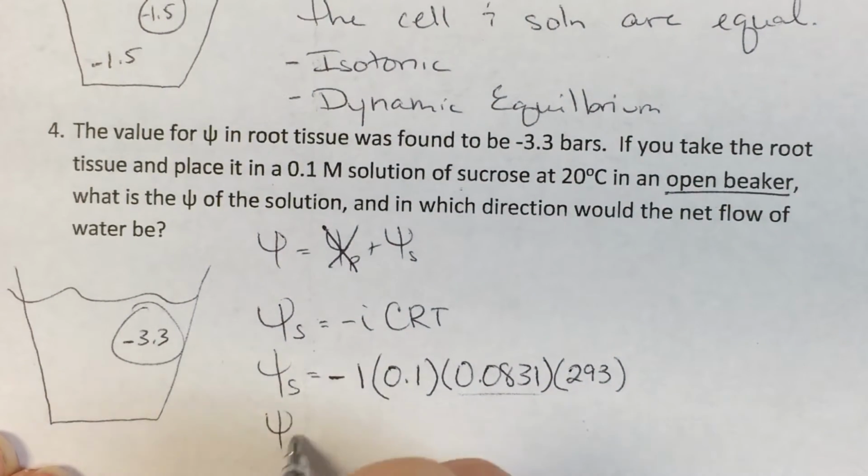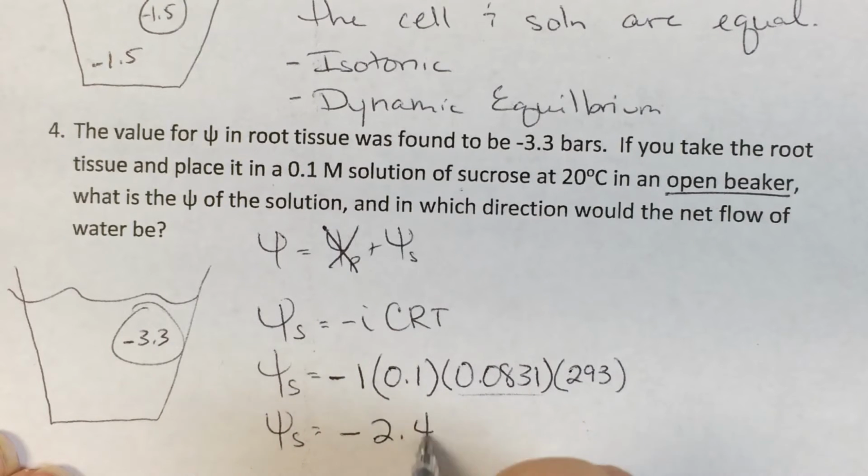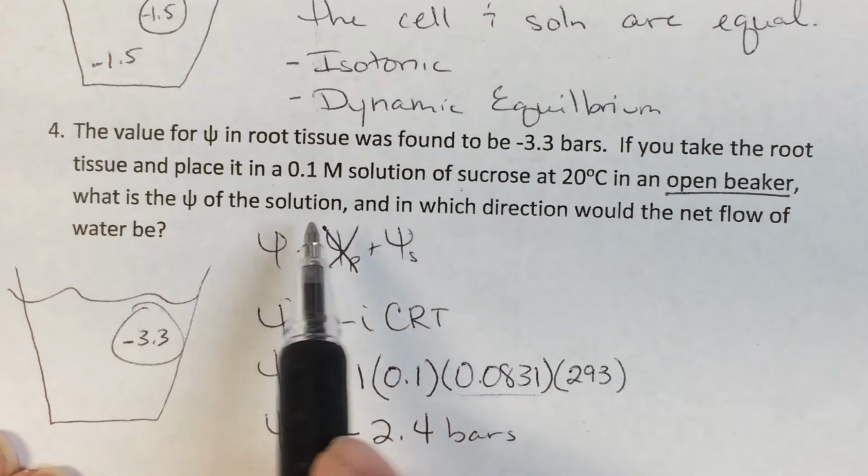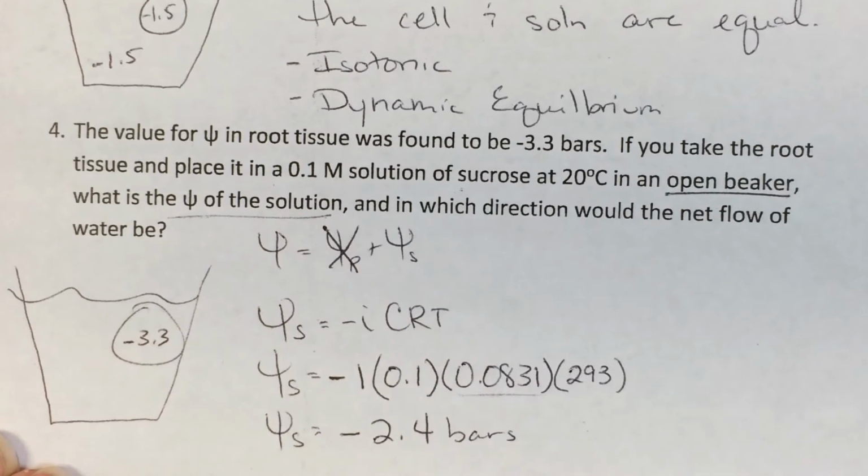So now we just do our mathematical magic, and you should get negative 2.4 bars. So that was half the question. What will the psi of the solution be? Negative 2.4 bars. And then what's the net flow?